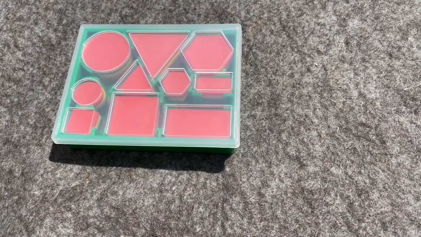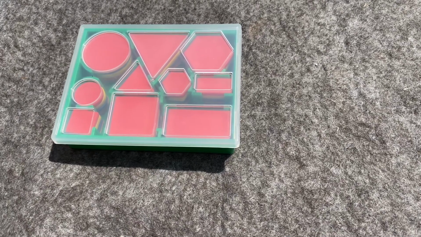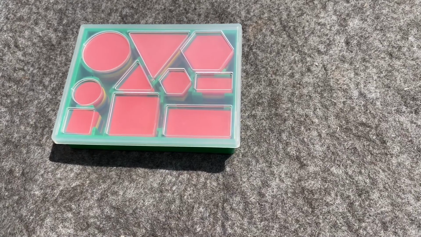Today I'm going to unpack attribute blocks. It's one of my favorite math and logic resources for early childhood education and care. It can be used with older children as well, but I have used it successfully with 3, 4, and 5 year olds.